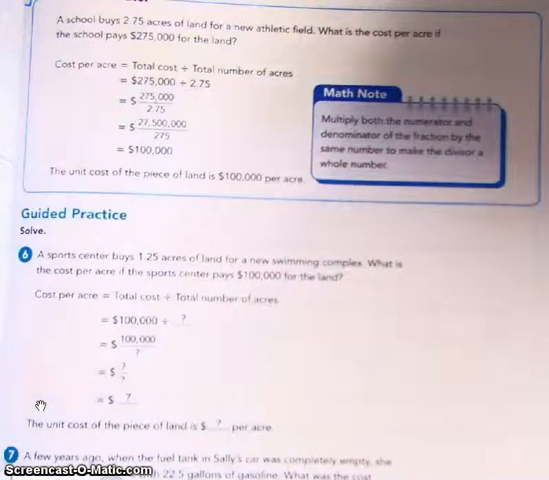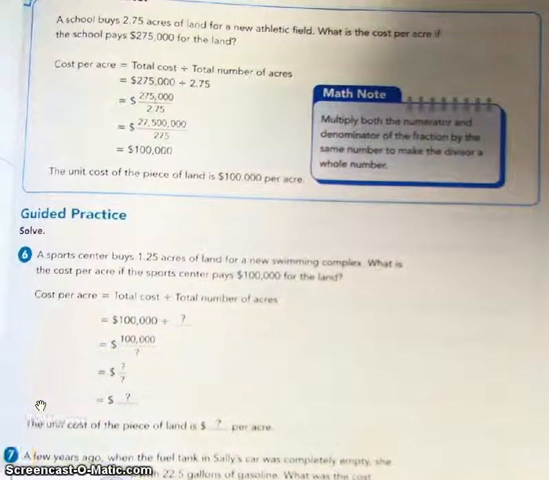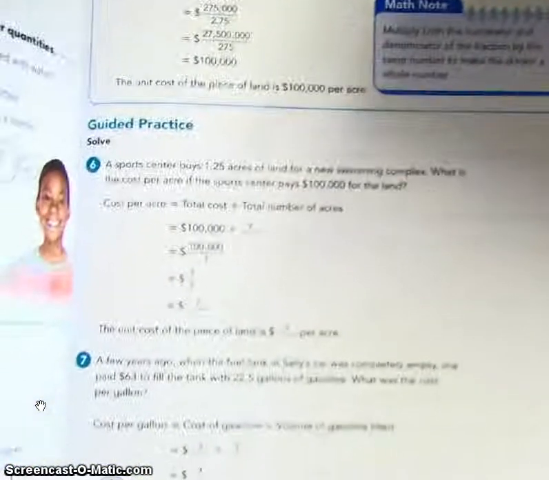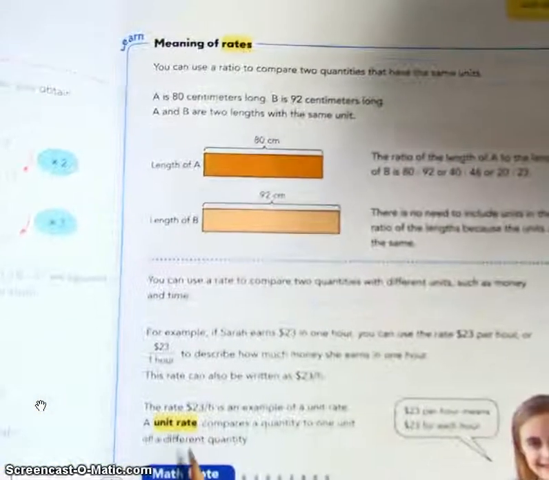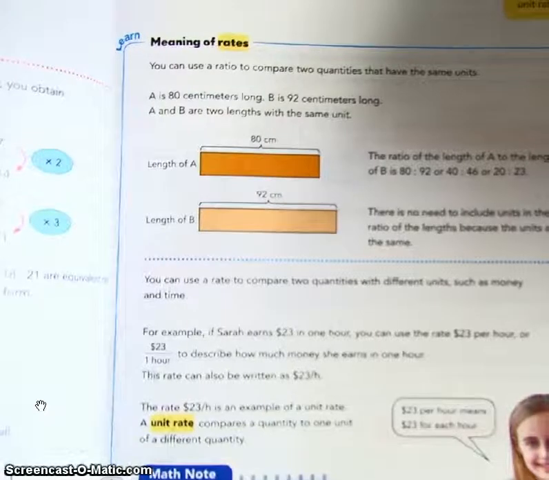You were supposed to do number 6 and 7 of the ones on page 161. Then, in addition to that, have your 2 vocabulary words, rate and unit rate, that were defined for you here and here at the bottom of page 59. Those should also be written in your notes.